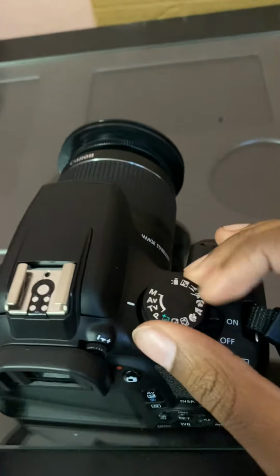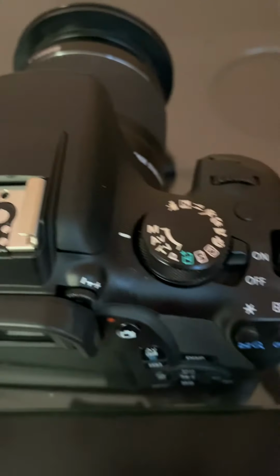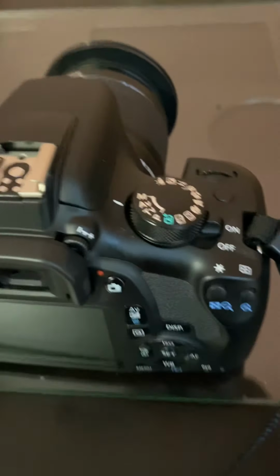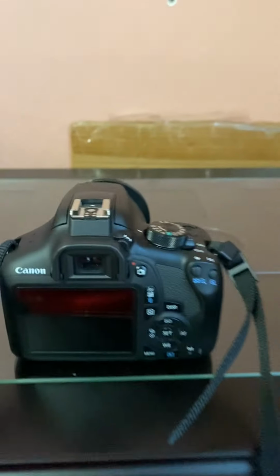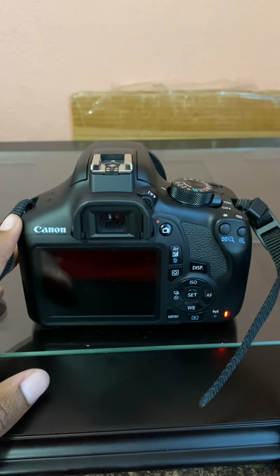And in my opinion, I'd say that the manual one is the best one, because then you can change it according to whatever you're choosing, whatever you're doing. So that's just how I do it. But anyways, let's get started.